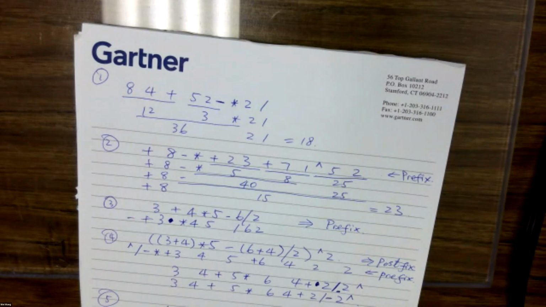So 8 plus 4, that's postfix, right? So 8 plus 4 I can do immediately. And 5 2 minus, a subtraction, I can do that, right? So we get 8 plus 4 is 12, and 5 minus 2 is 3.